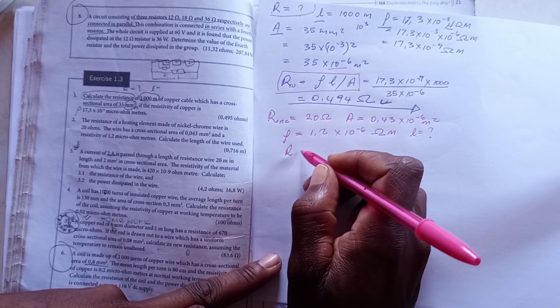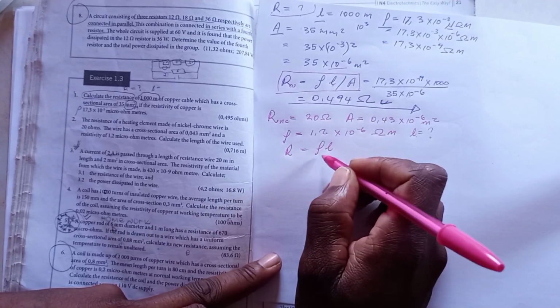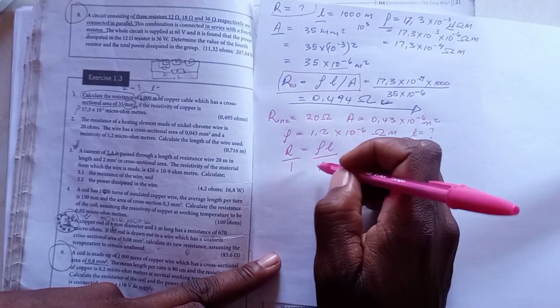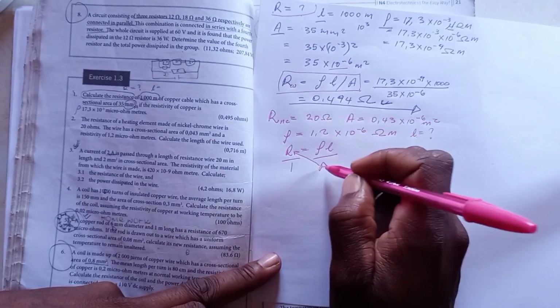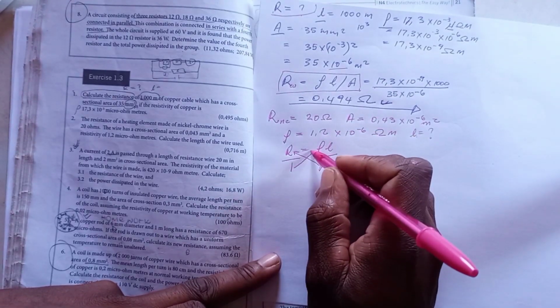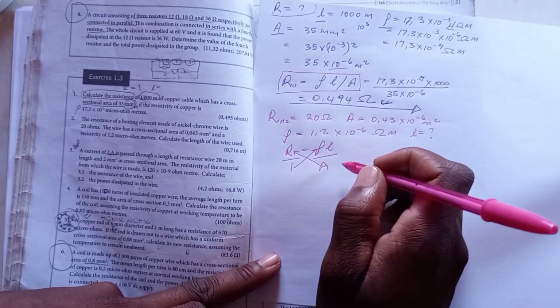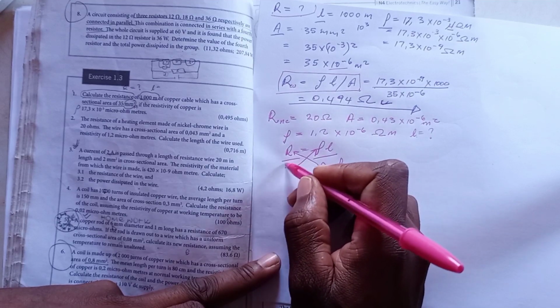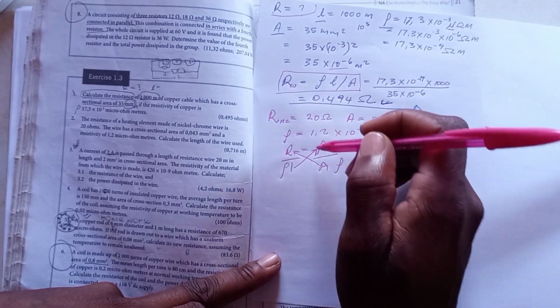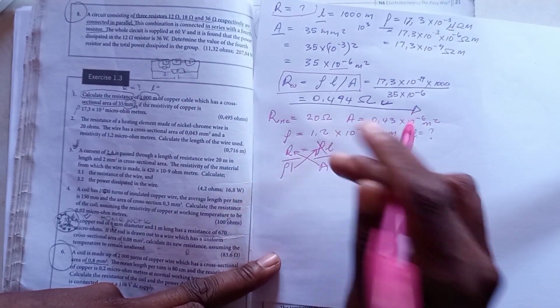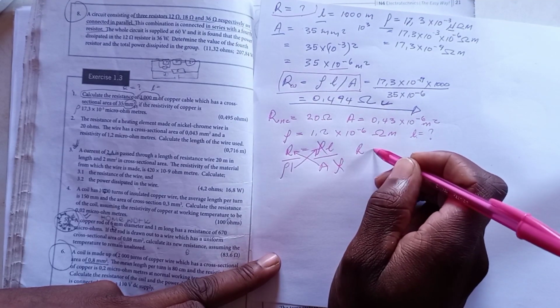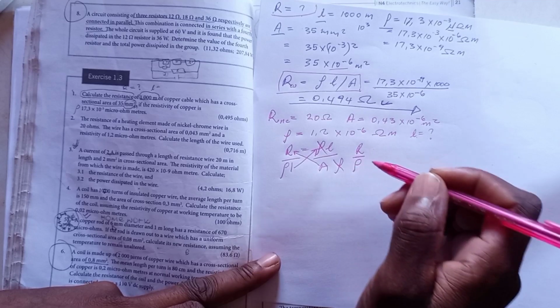Okay, let's write R is equal to resistivity times L over A. So you know maths, right? This will multiply here and 1 will multiply there. We will then divide both sides by the resistivity, because that's what we want to remove. So this becomes R over resistivity.